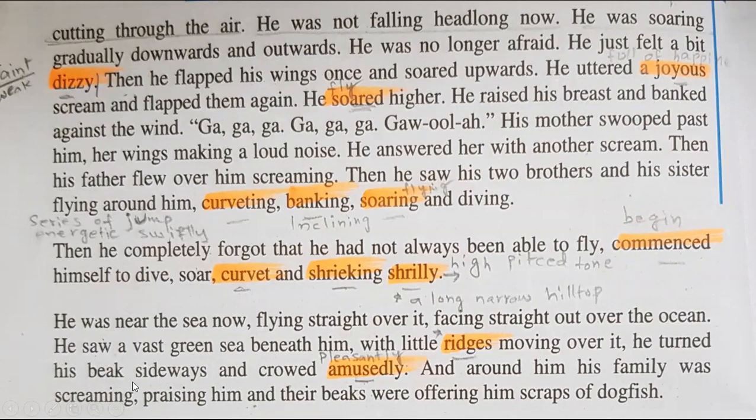He turned his beak sideways and crowed amusedly. So pleasantly, he was giving response after seeing those charismatic views and scenes around, so he was enjoying this beautiful world. And around him, his family was screaming, praising him, and their beaks were offering him scraps of dogfish.